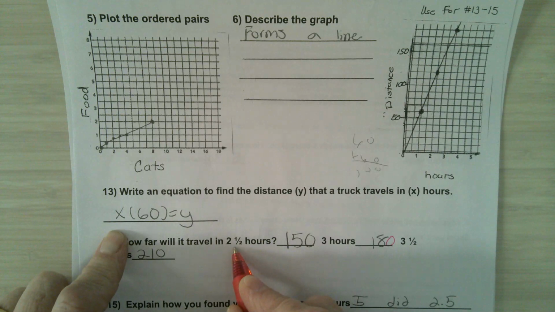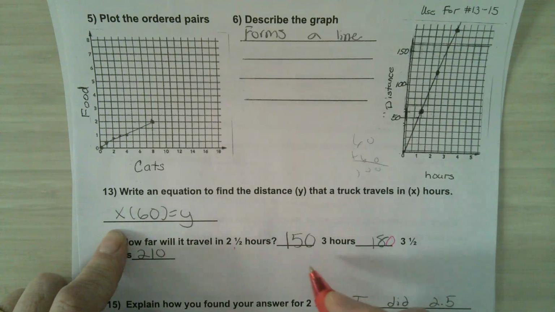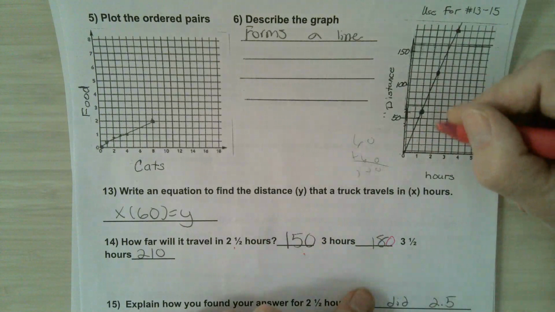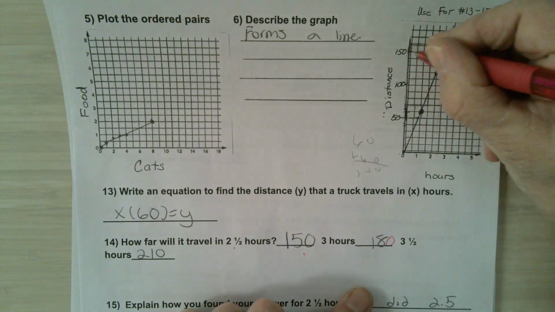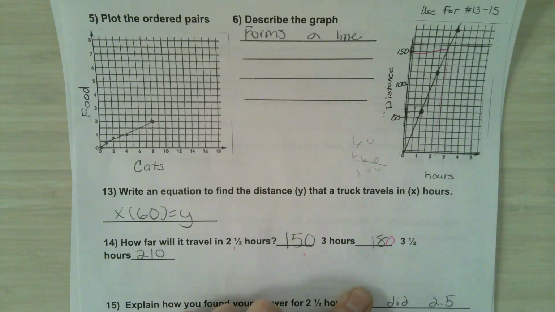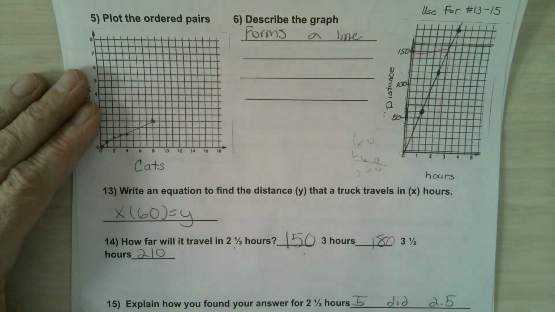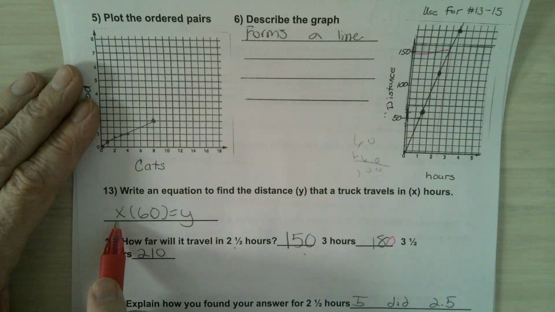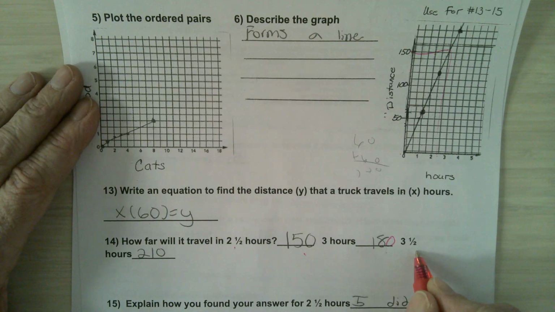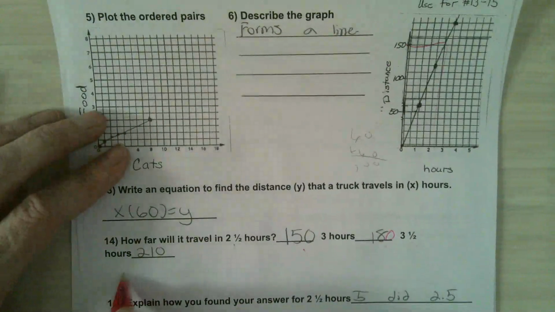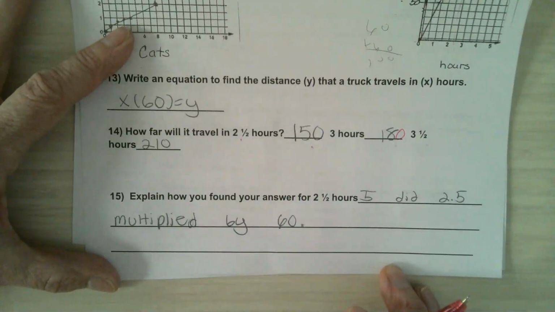You're going to take 2.5 times 60, you get 150. Or 2.5 up to the line goes to 150 that way. 3 times 60, 180. 3.5 times 60 is 210.